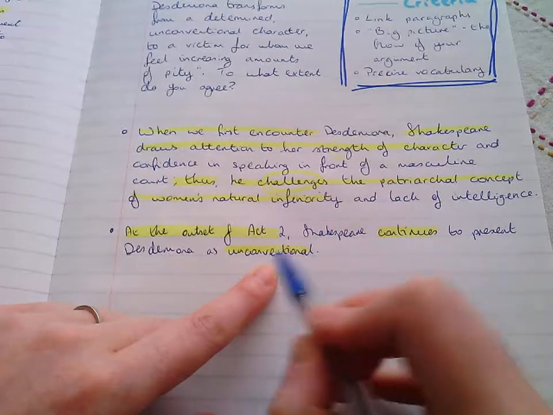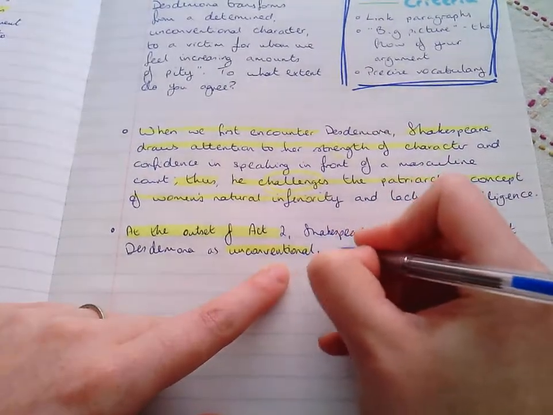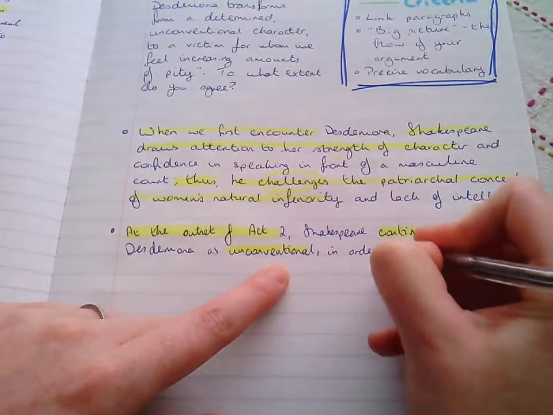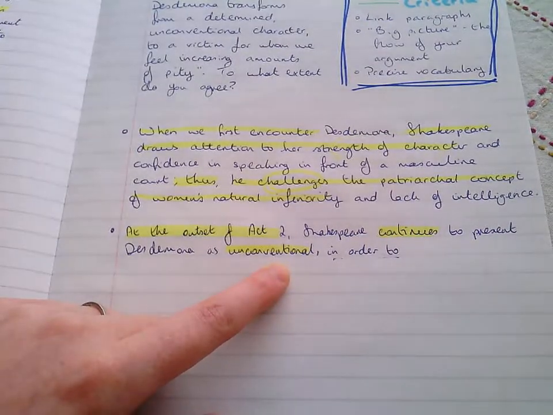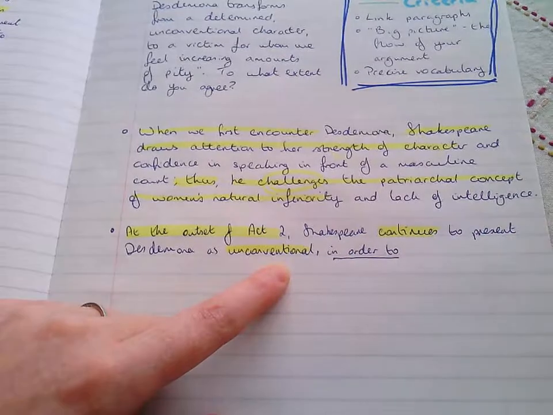So Shakespeare continues to present Desdemona as unconventional in order to, and this phrase in order to is really helpful as a way of springboarding you from the specifics of the play to the big concepts that the writer's looking at.